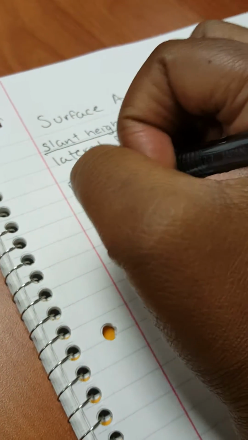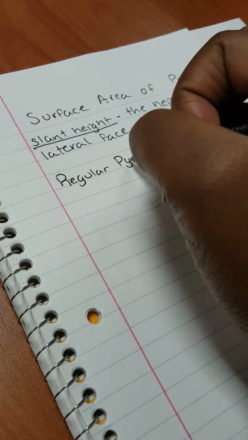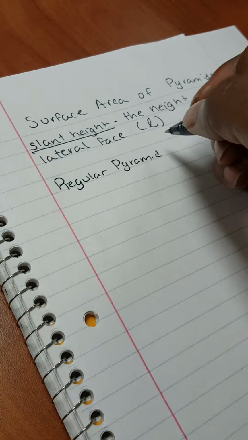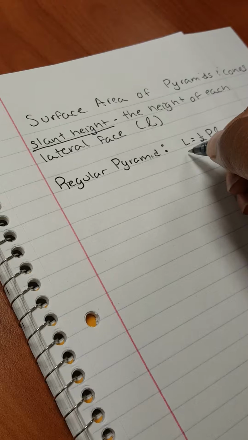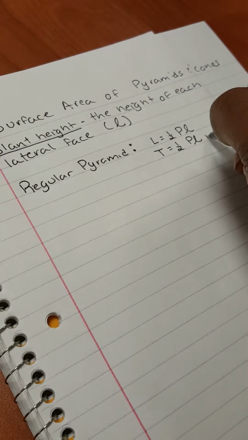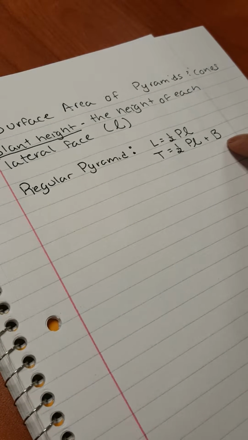Then we have formulas for regular pyramids. We have lateral equals 1/2 P times L, and total equals 1/2 P times L plus big B. What does big B stand for again?